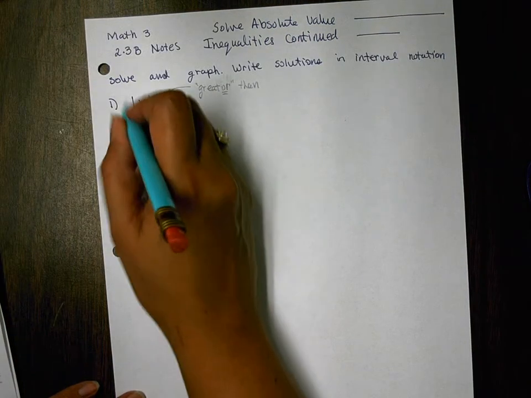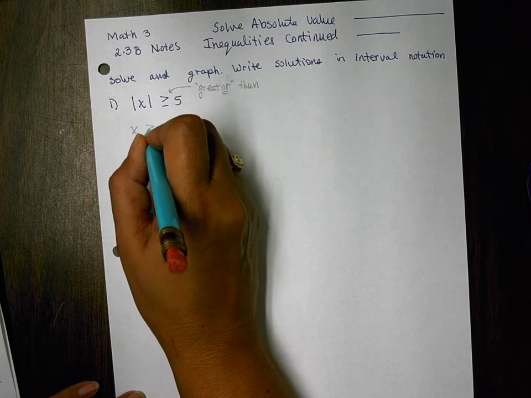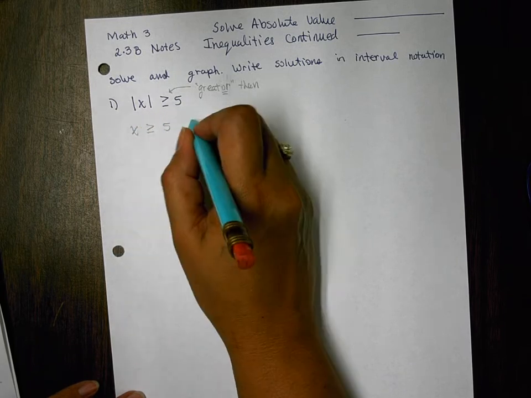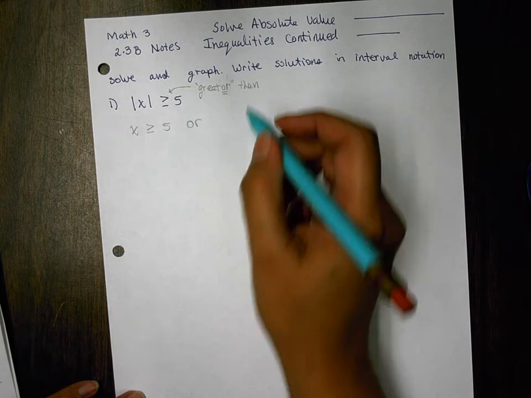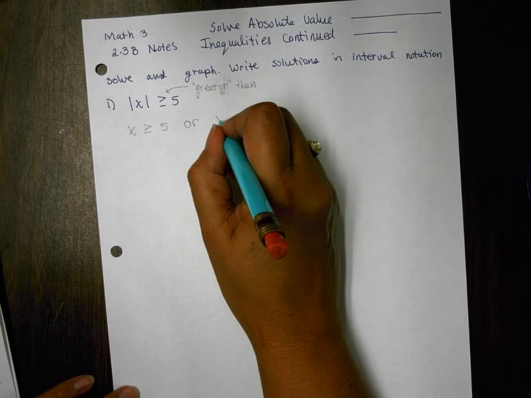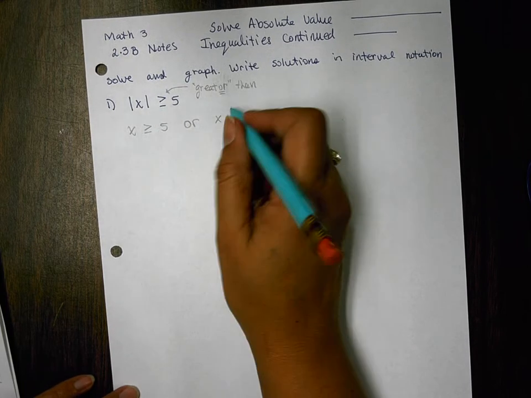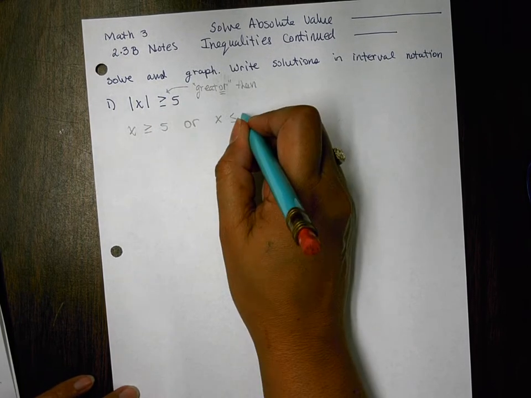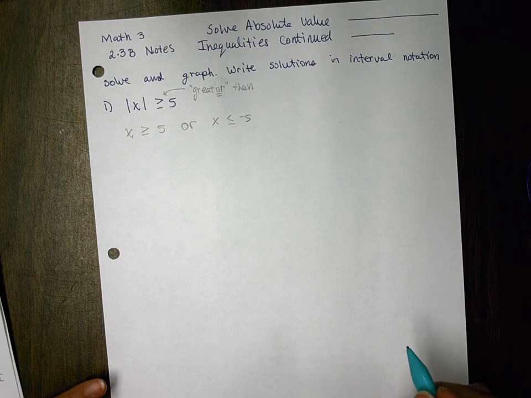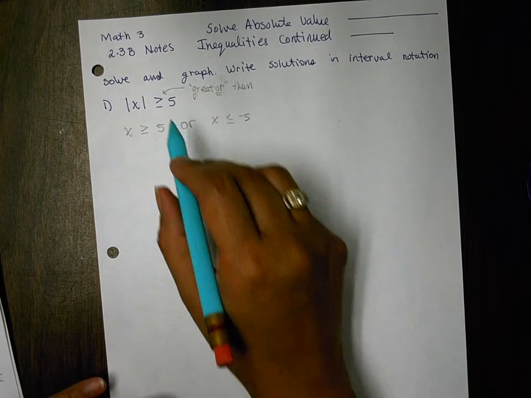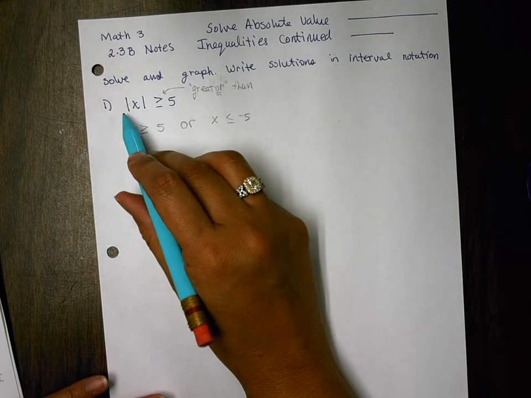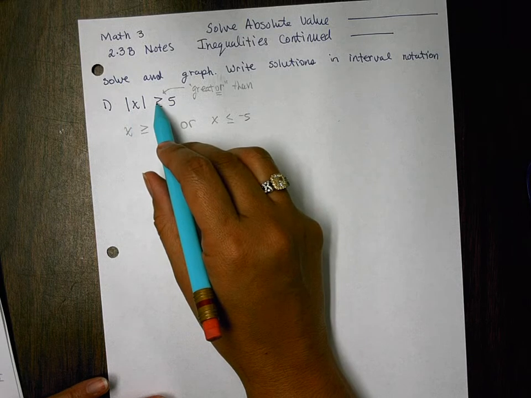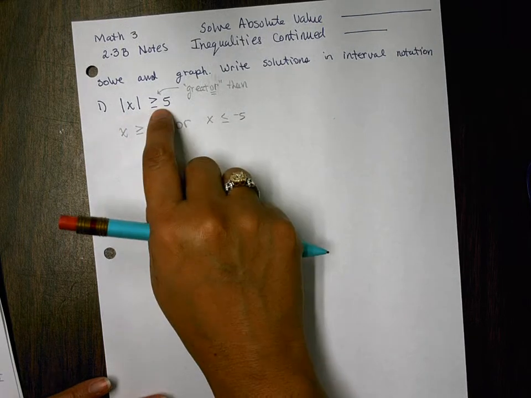You're going to take it as it is without the absolute value. x is greater than or equal to 5, and you're going to write the word or in between, and then you're going to take it and change two things. That inequality is going to flip and the 5 is going to become negative, and that's how you're going to solve it.